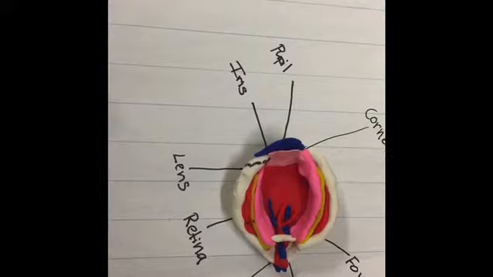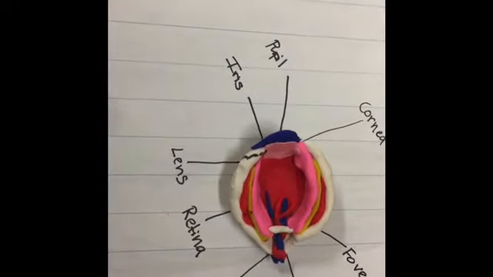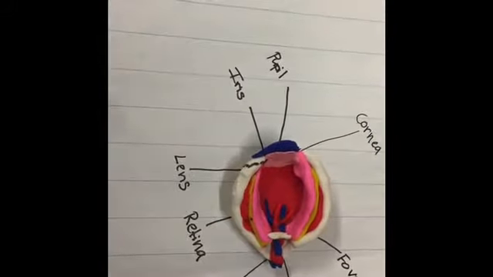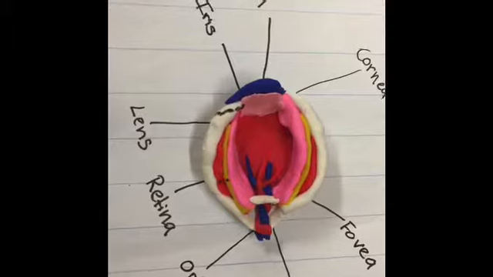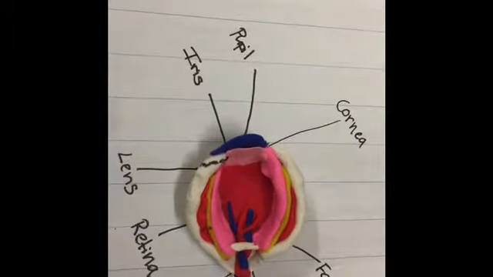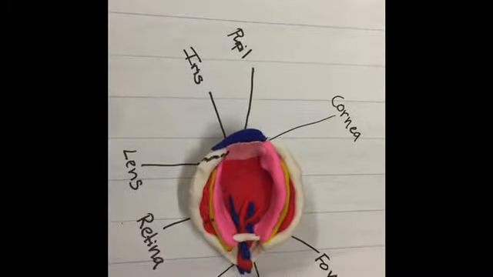Then there's the retina, which is the inner surface of the back of the eyeball and triggers nerve impulses that pass through the optic nerve, and the retina would be sensitive to the light at a concert. The fovea is a small depression in the center of the retina where visual acuity is at its highest, so the singer's image would be the sharpest.